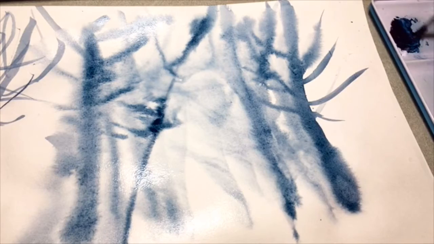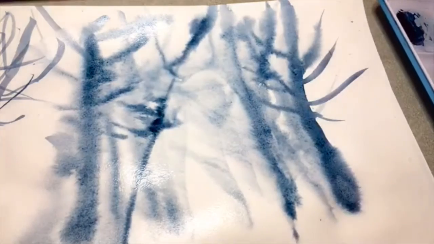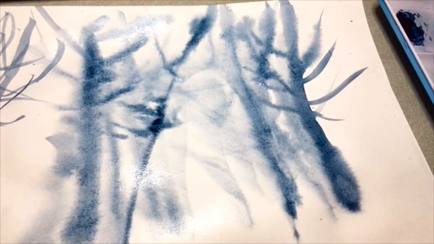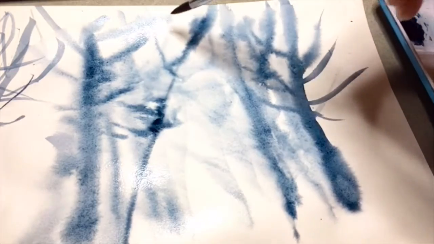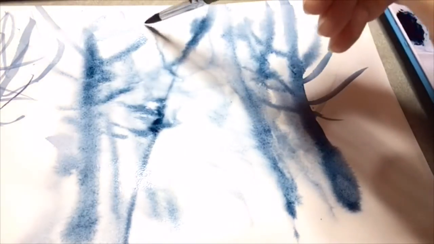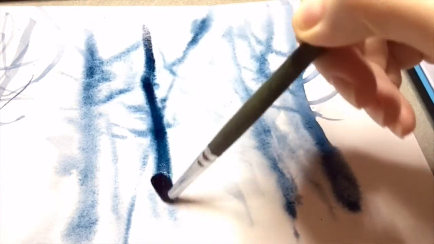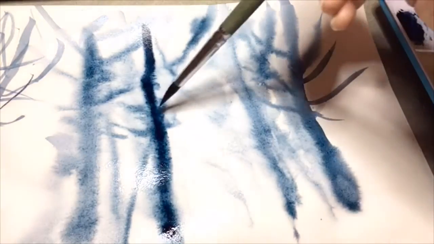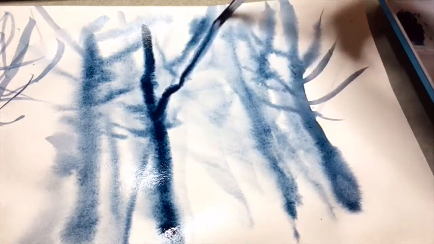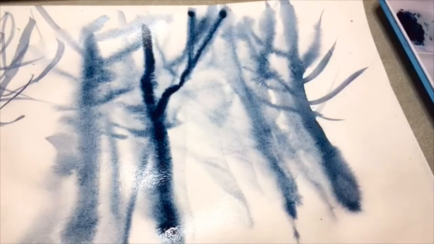There is no water because the paper is still wet. And now I paint this big tree in front, for example, with this different shape of the branches.